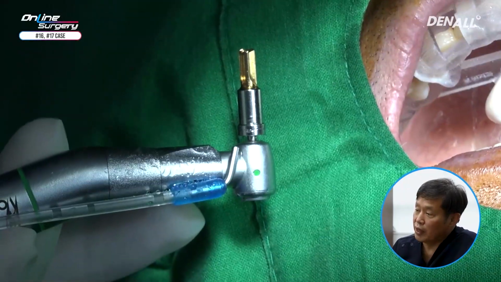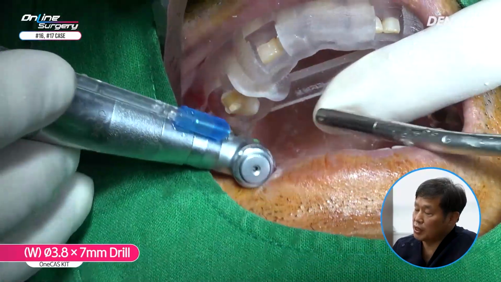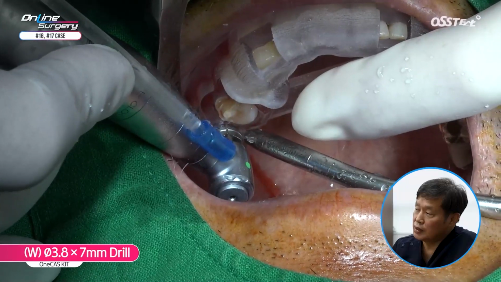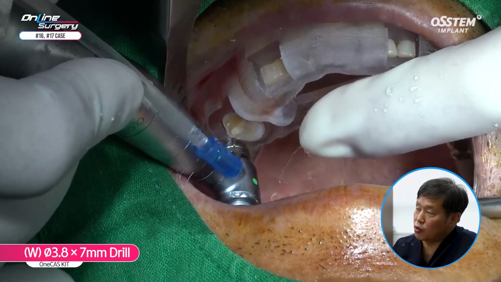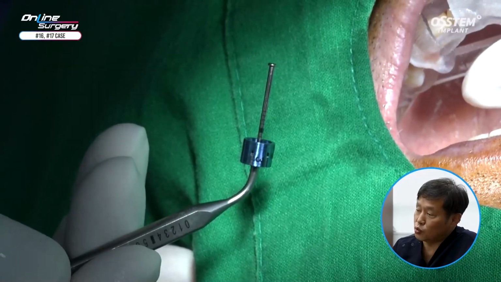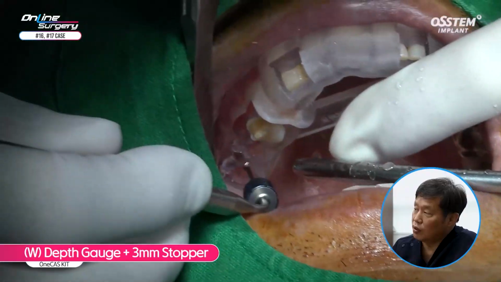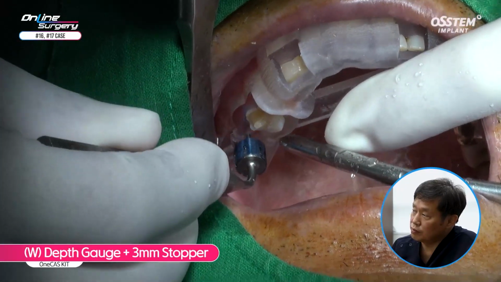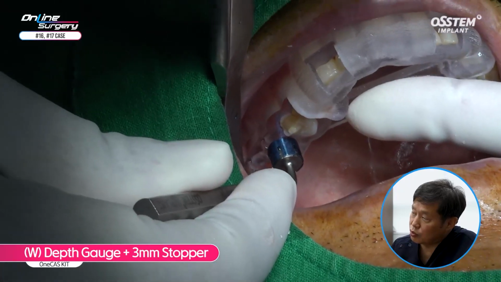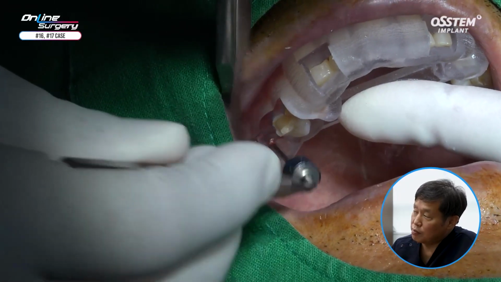Next is 3.8 by 7 millimeter without stopper. Drilling is done up to 7 millimeters. In the case of OneCAS, the drill hole is expanded, and while using the final drill, you need to progress. It has been drilled up to 7 millimeters, so a 3 millimeter stopper is used on the depth gauge. You can see there is contact. Sinus floor is penetrated.